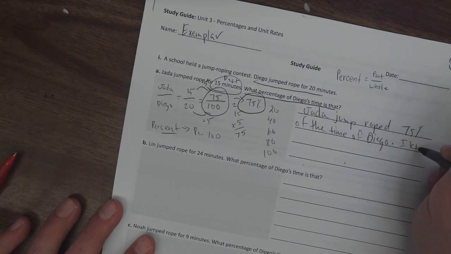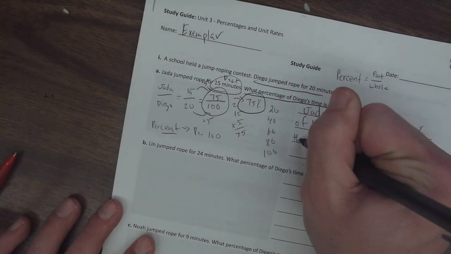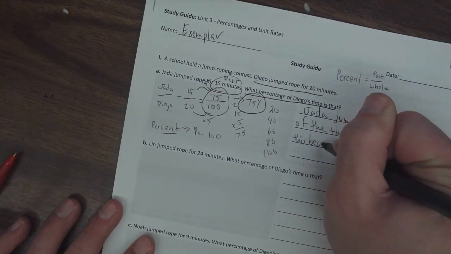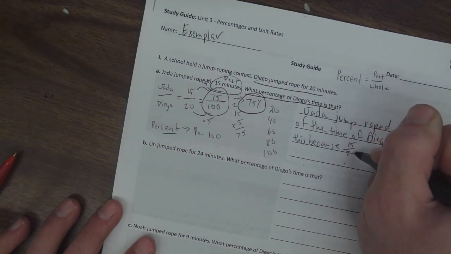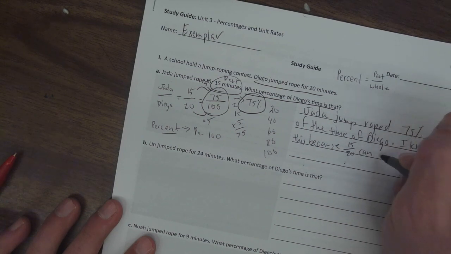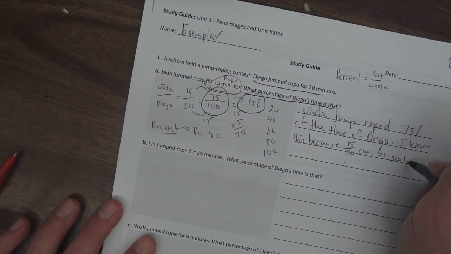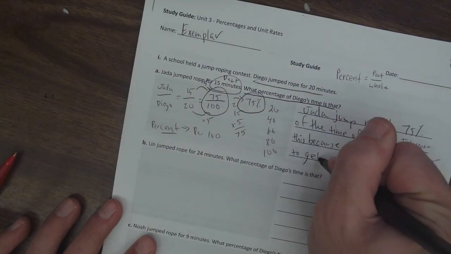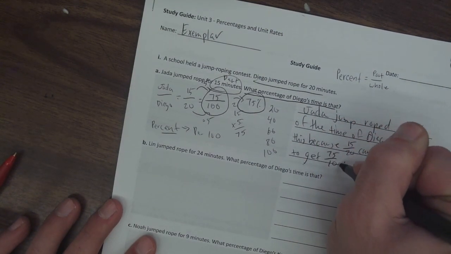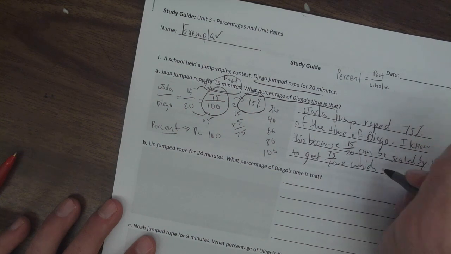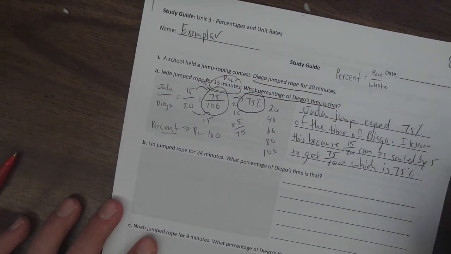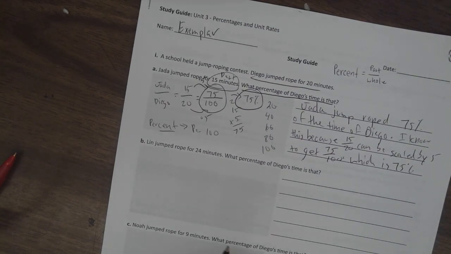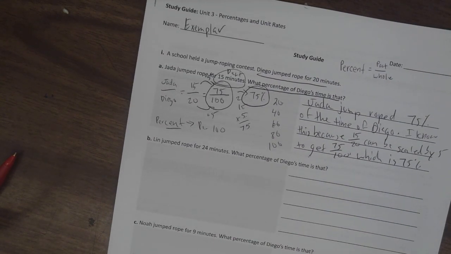I know this because, and I restate my math, 15 over 20 can be scaled by 5 to get 75 over 100, which is 75%.